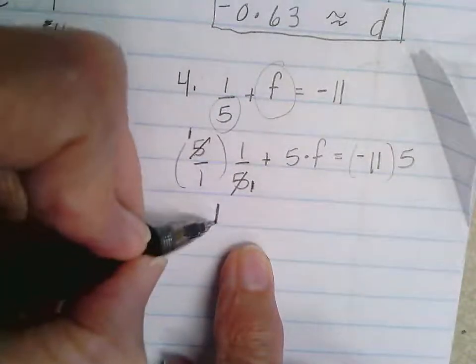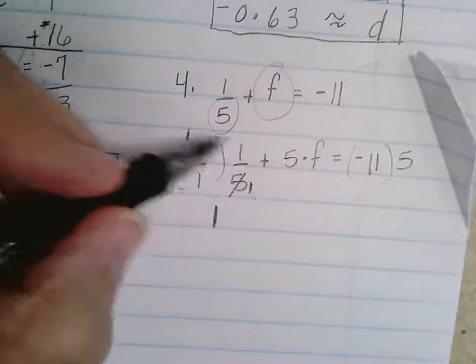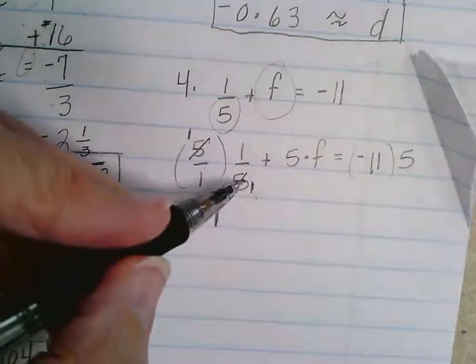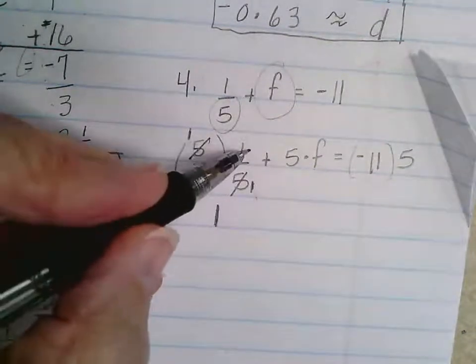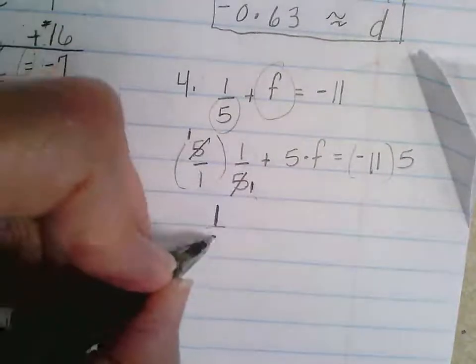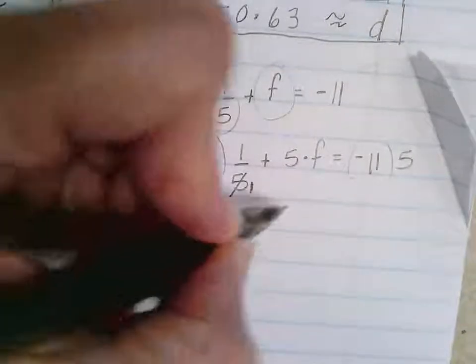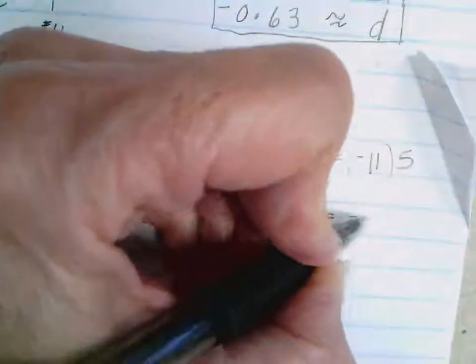I'm not left with 0 here. Some kids will just think, oh, those cancel out, so this is a 0. When I'm multiplying, that isn't true. I still have to do my multiplication. 1 times 1 is 1, over 1 times 1 is 1. 1 divided by 1 gives me 1. So I have 1 plus 5f is equal to negative 55.